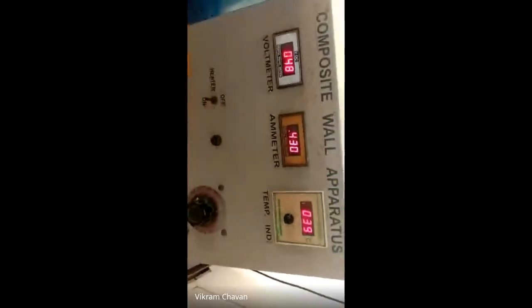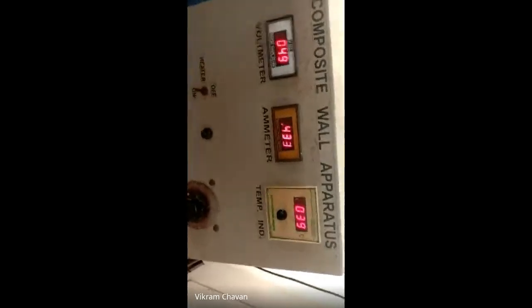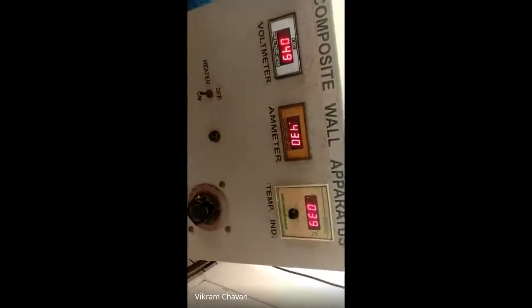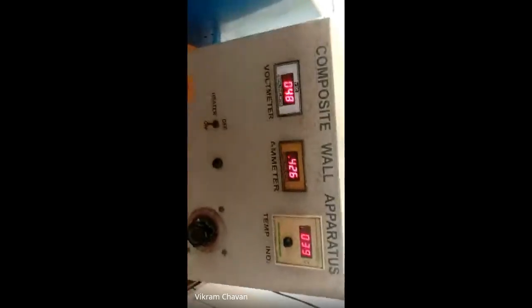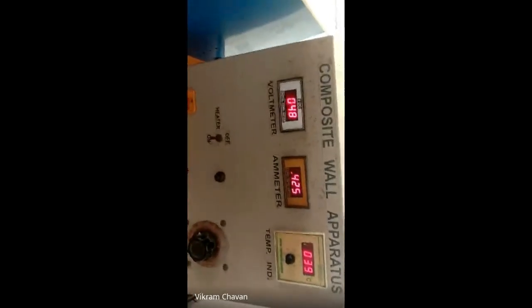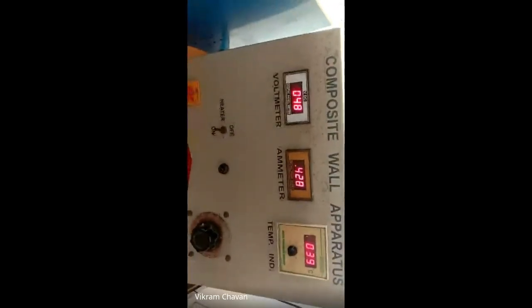So we'll move ahead to the observation table and calculation. I will stop this presentation for experimentation and go to my PC for further calculation. In the meanwhile, if you have any doubt or question, you can ask.